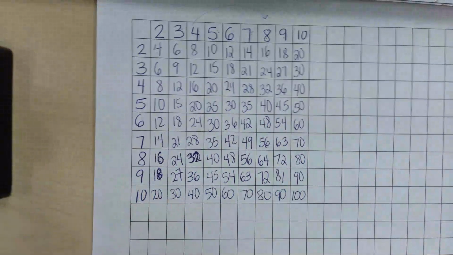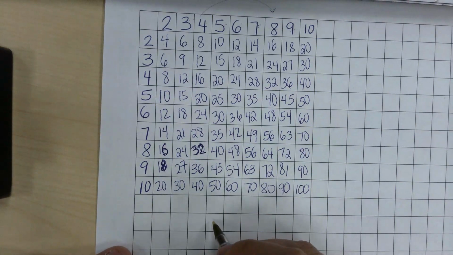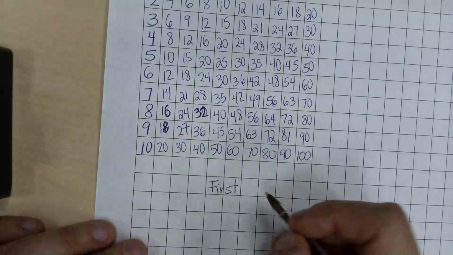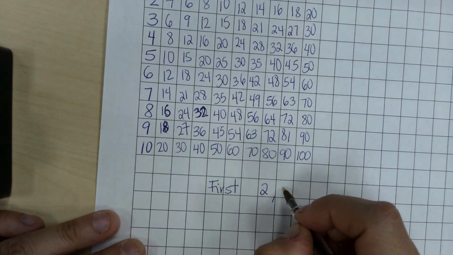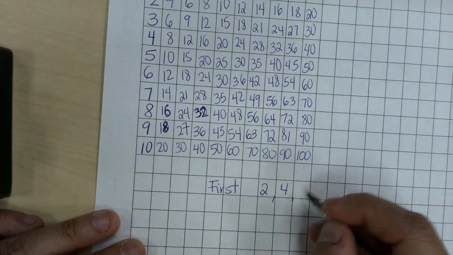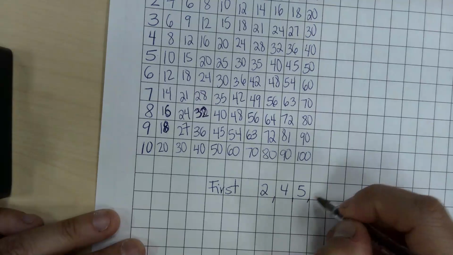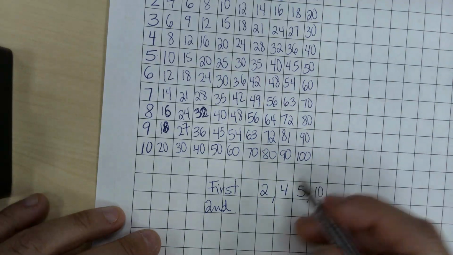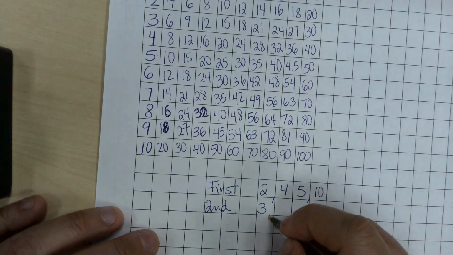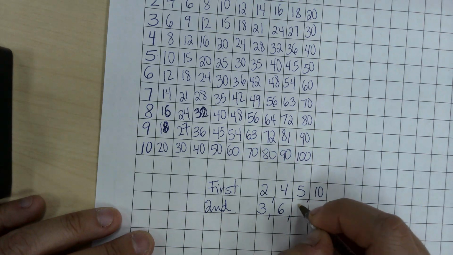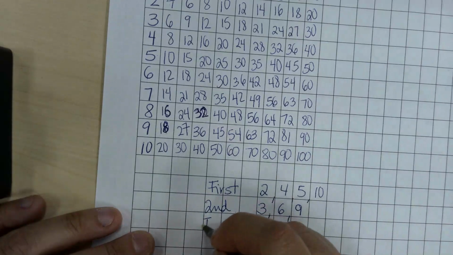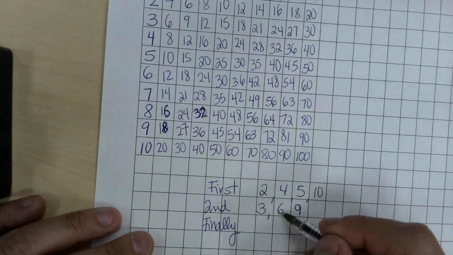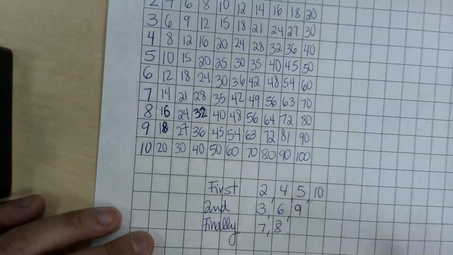So there are many ways you can do it. I recommend you do first the 2s, then the 4s, then the 5s, then the 10s. Second, you can do the 3s, you can do the 6s, and then do the trick of 9. And then finally, just the rest, those 2, 3, 4, 5, 6, 7, and 8. And hope this helps.